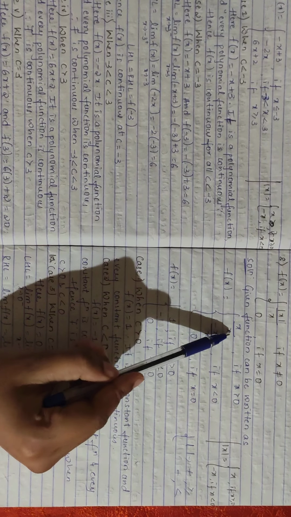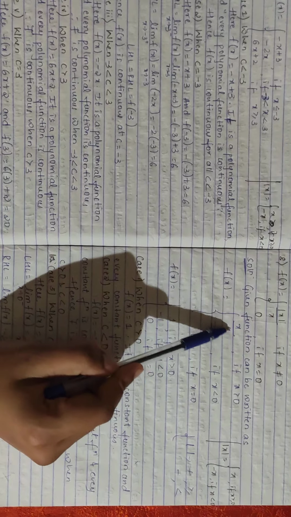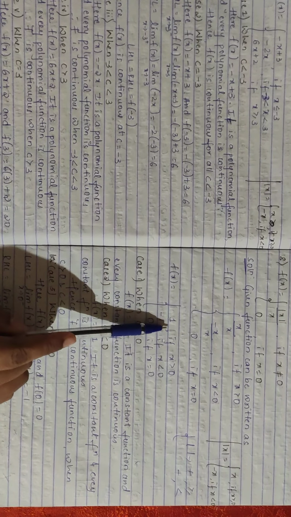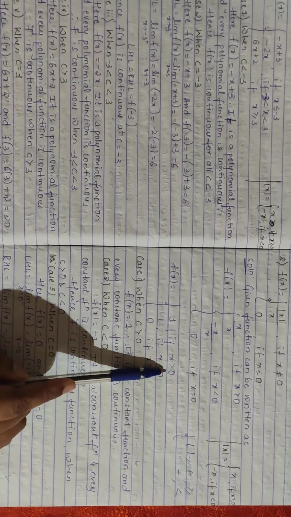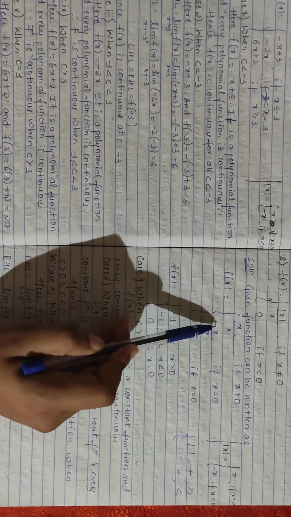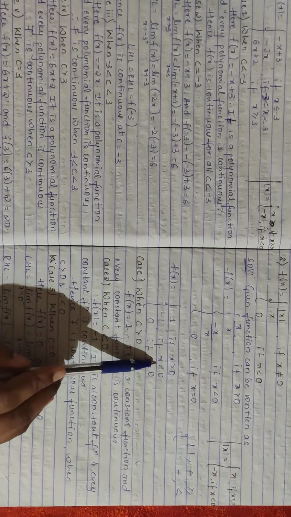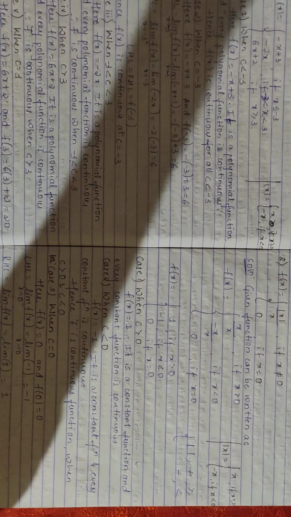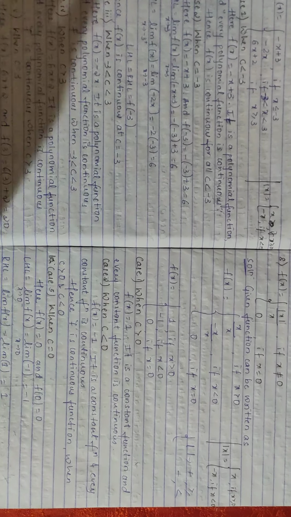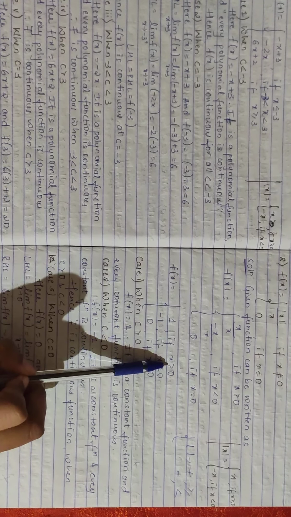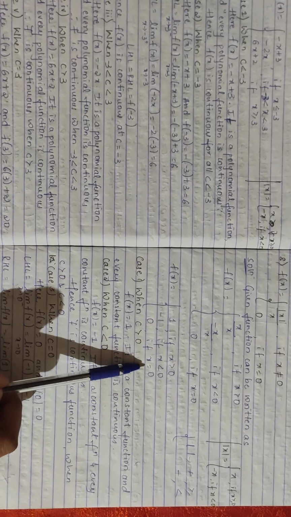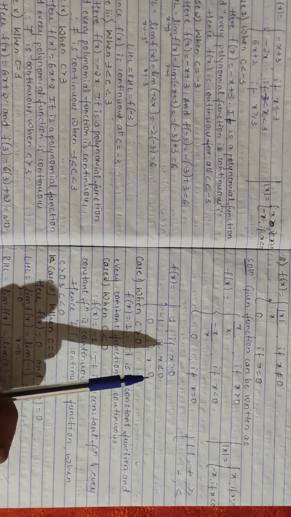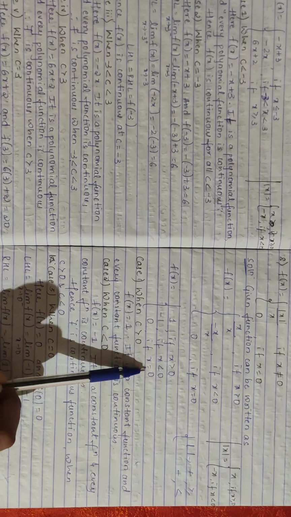So here you see, if I cancel x by x, I get 1 only, right? So one more time I have written f of x is equal to 1 if x is greater than 0, minus 1 if x is less than 0, 0 if x is equal to 0. Now in this, greater than 0, less than 0, equal to 0, three cases. Here, for the equal to sign only, go for LHL and RHL.